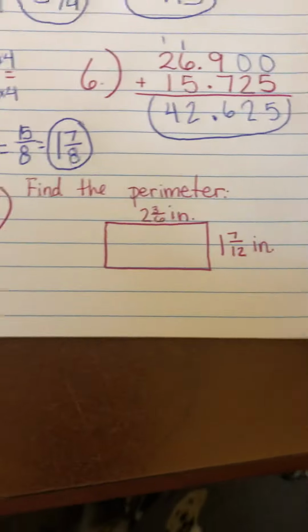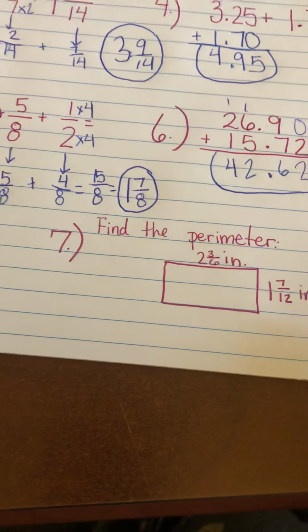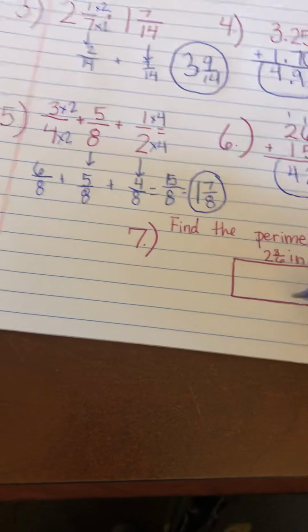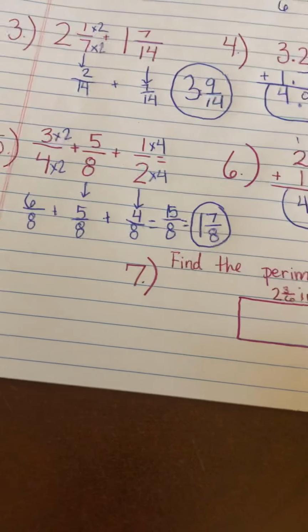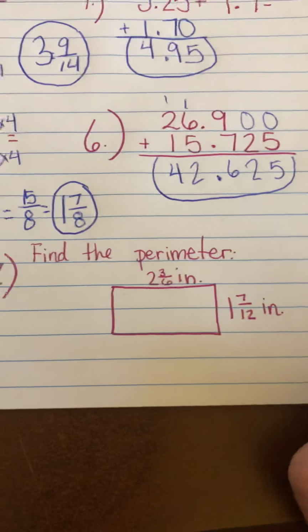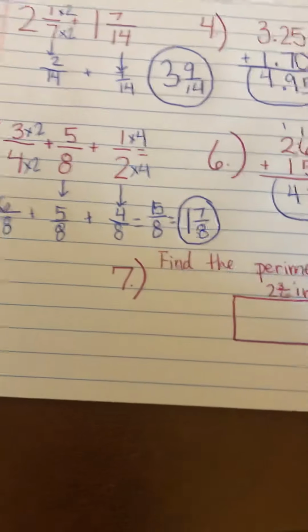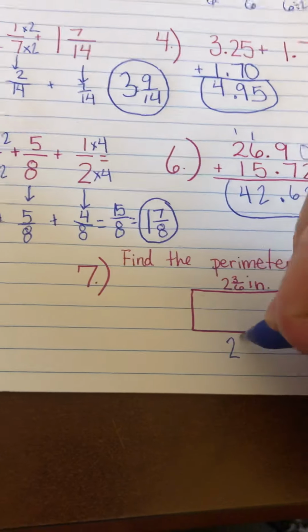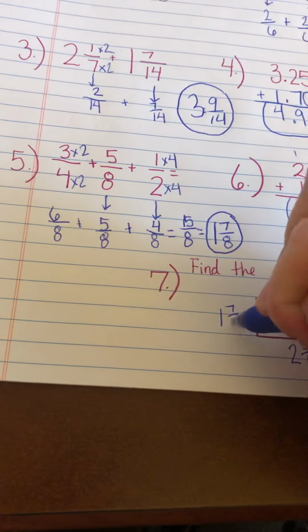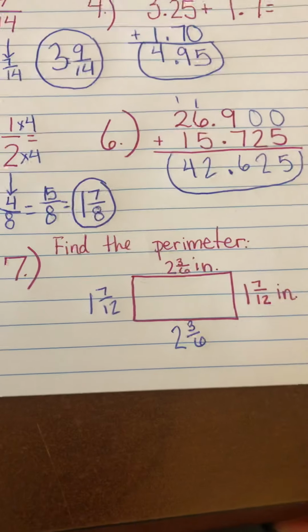And then your very last one, you had to find the perimeter. So remember, to find the perimeter, you have to add up all the sides. And of course I would give you this. So we got to add up 2 and 3/6, 2 and 3/6, 1 and 7/12, 1 and 7/12.